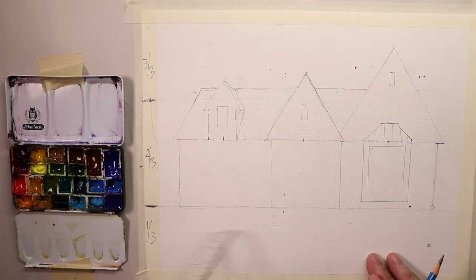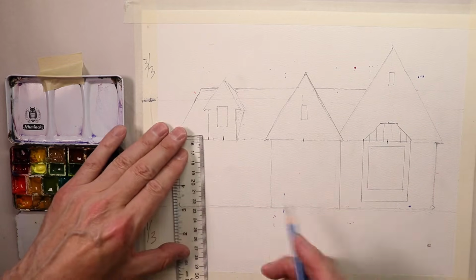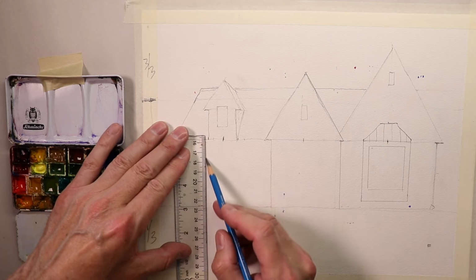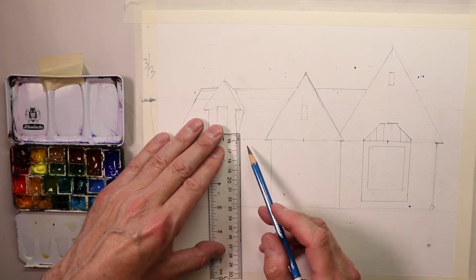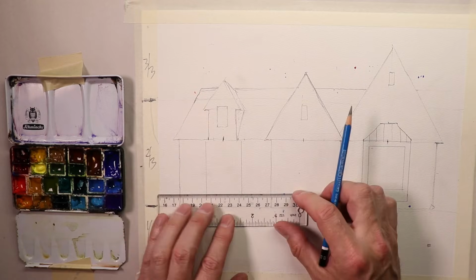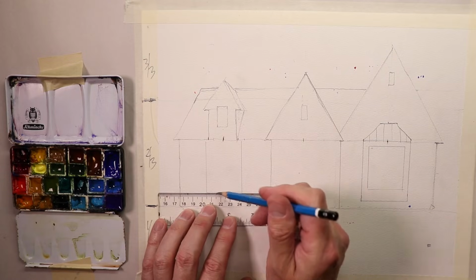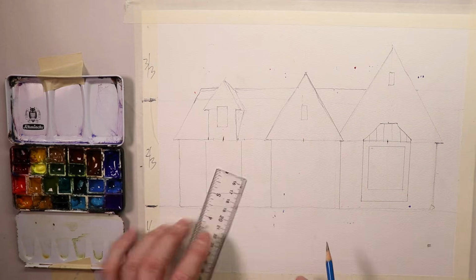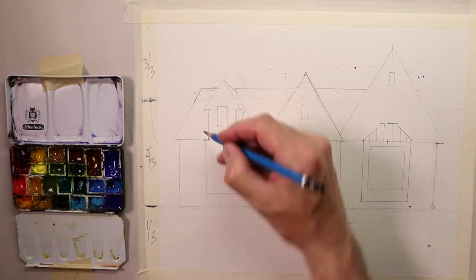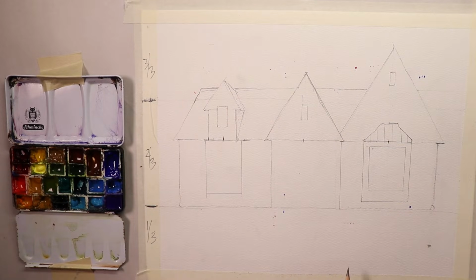And then let's do this window over here. We have another window on this side of the house underneath the dormer. This is not a box window. This is just flush with the wall. So there's no protruding window here or window feature. It's just basically a window set in the wall.